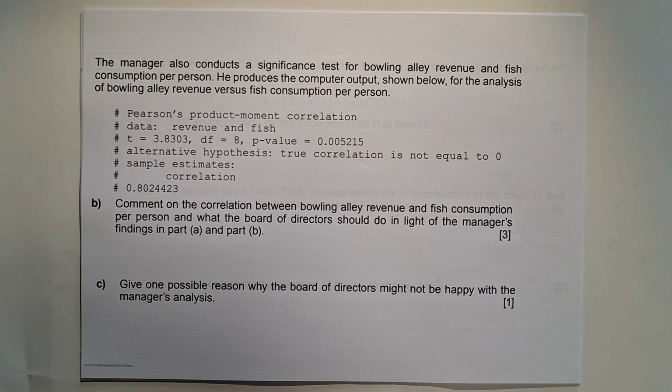Part B. The manager also conducts a significance test for bowling alley revenue and fish consumption per person. He produces the computer output shown below for the analysis of bowling alley revenue versus fish consumption per person. Okay, so this isn't anything our calculator can do, but this would be what it would look like if you had a computer package that you had all your numbers in columns and you just said, right, run this test. So you've got to be able to interpret the answer, okay?